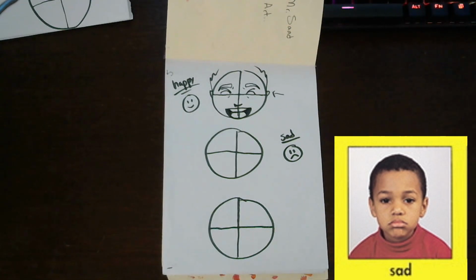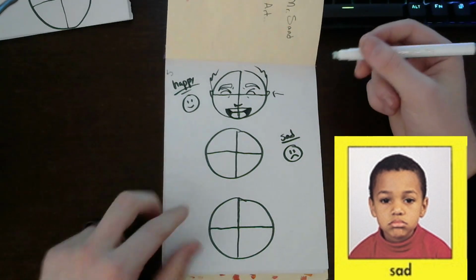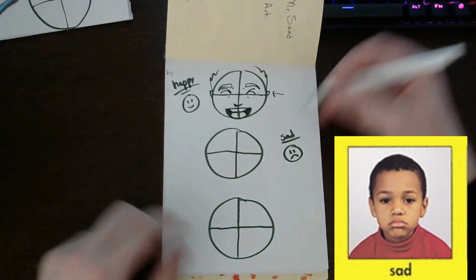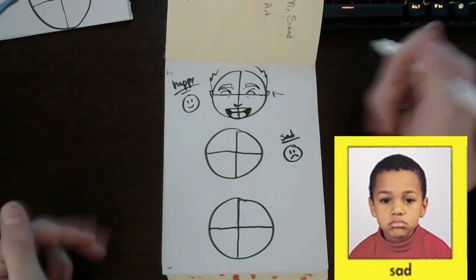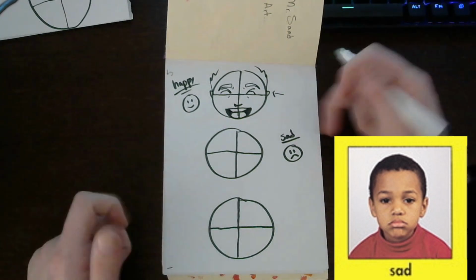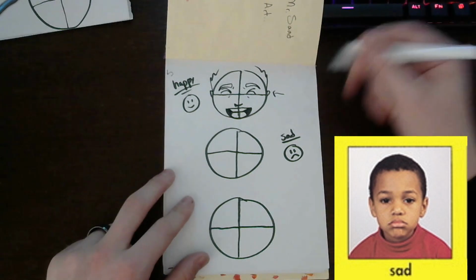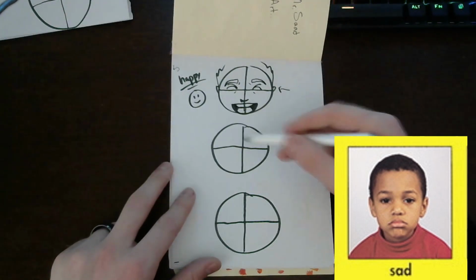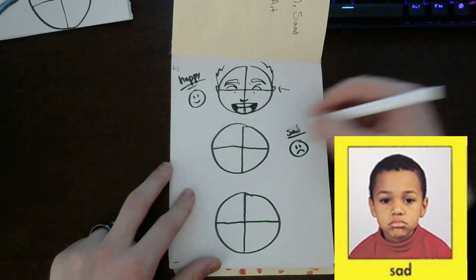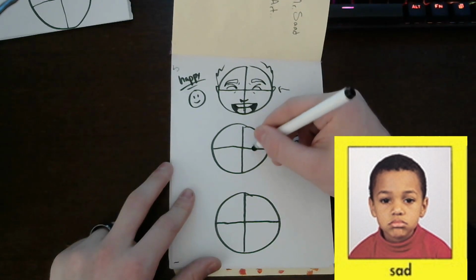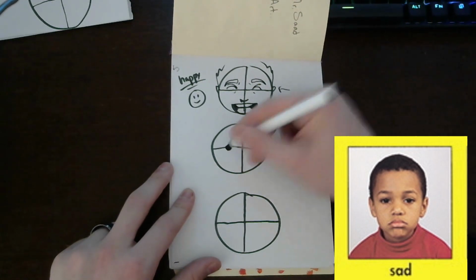And there's a couple things you might notice about the kid with a sad face. Typically when people are sad, their eyes are a little bit more open, their eyebrows are pulled back a little bit, and they usually have a frown or puckered lips. So we're going to do the same thing with this one. We're just going to find this line and start with the eyes. This time though, I'm going to do two small dots on each side of this middle line.